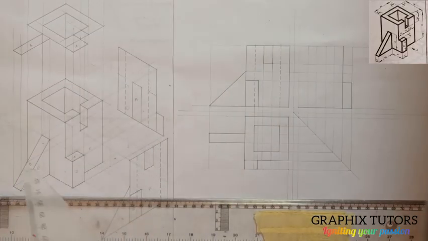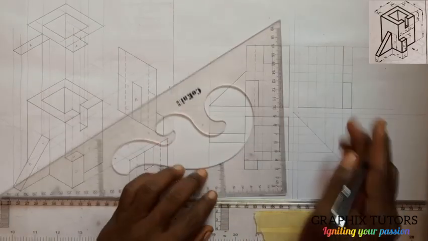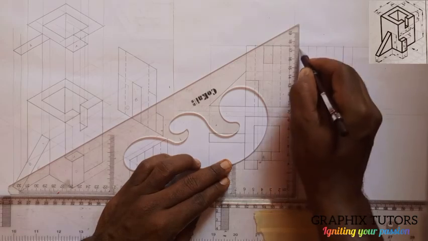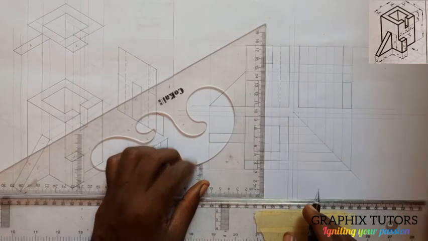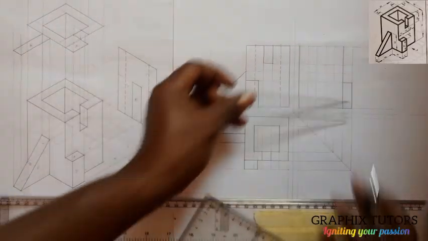Now similarly, I'm going to close it up too, from here straight down to here. That again, and close the top also from here to here.